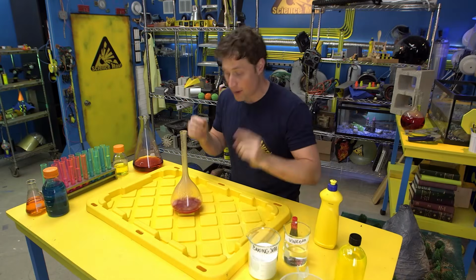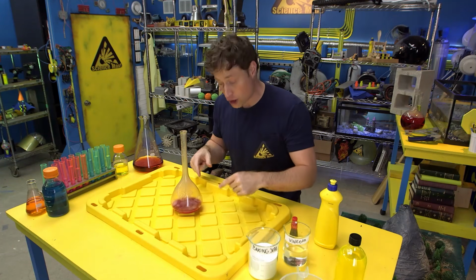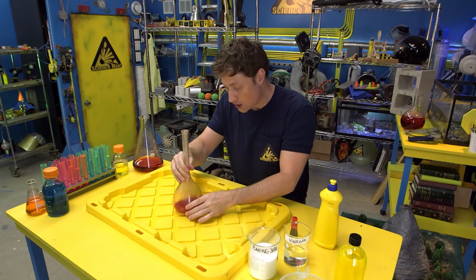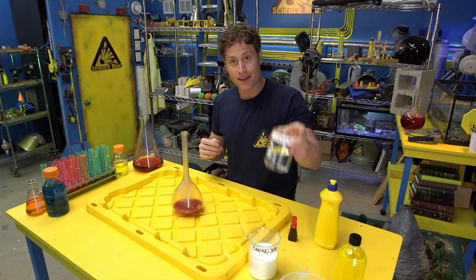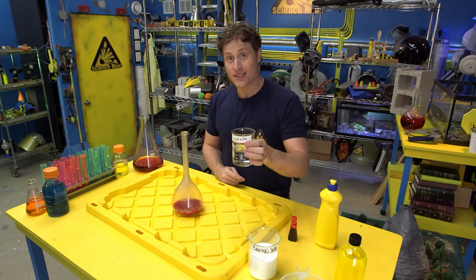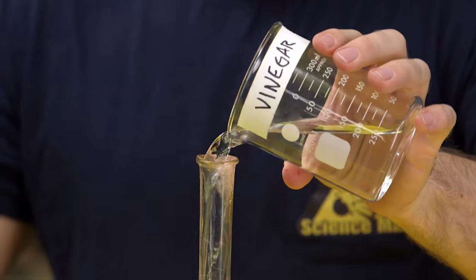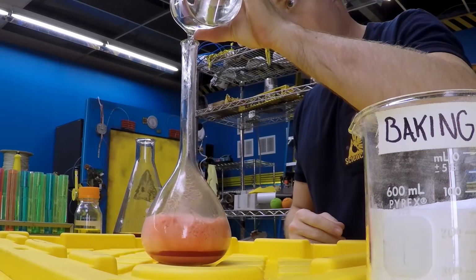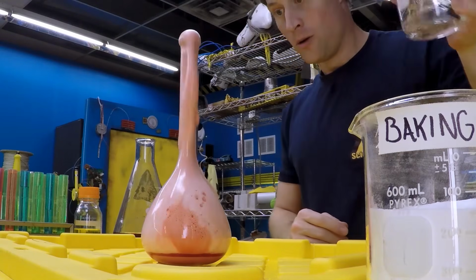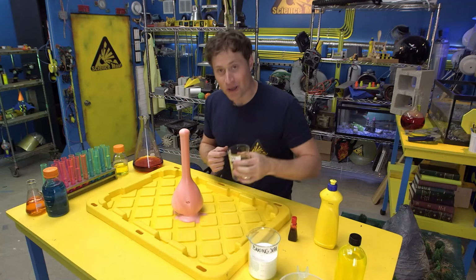Now, I like to mix the baking soda, red food coloring, and dish soap together with a little warm water, so all you have to do is add the vinegar. And when you do, this is what happens. And there you go, chemical reaction.